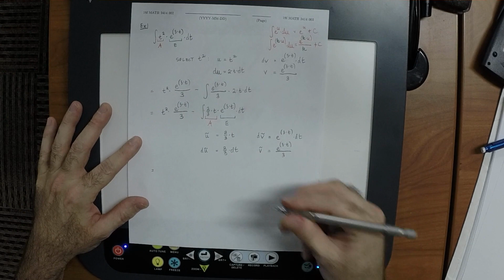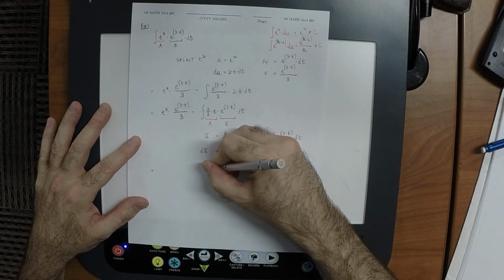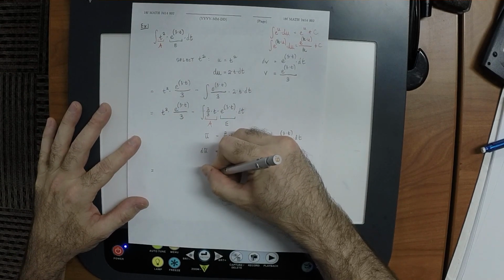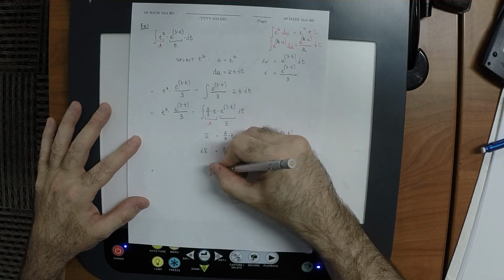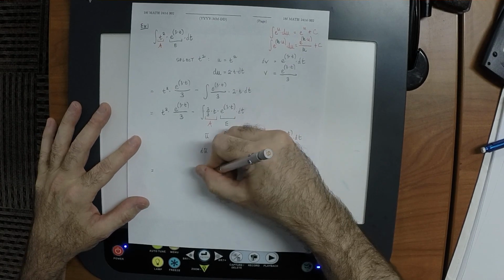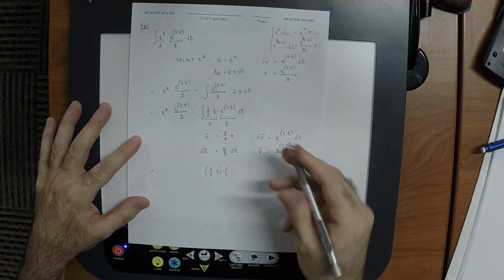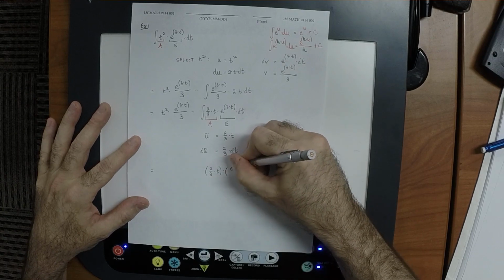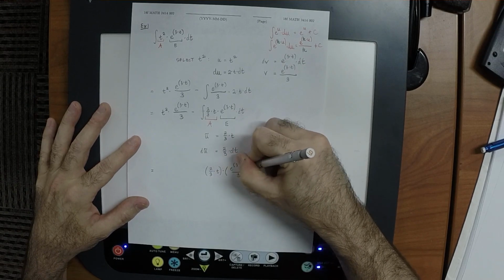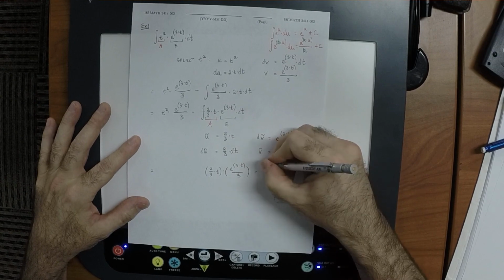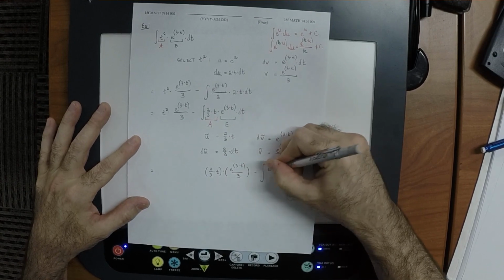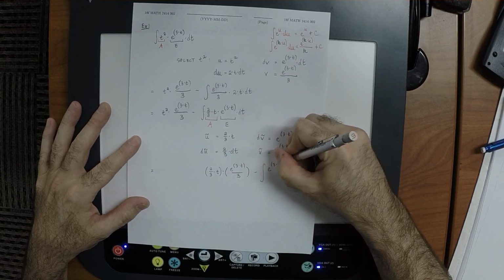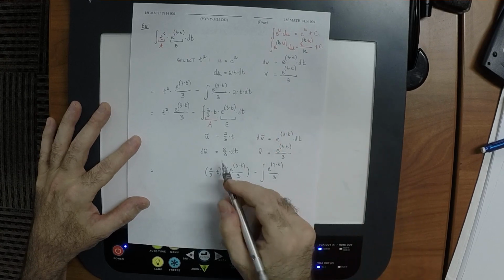Okay, so the right-hand side of by parts is uv minus v du. So I'm going to write that down. So uv, u, v, minus antiderivative v du.